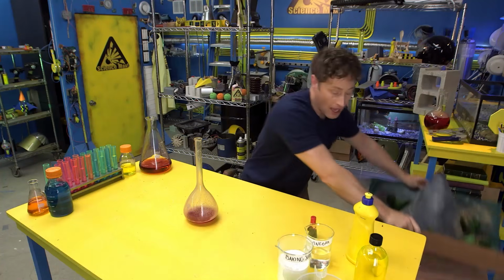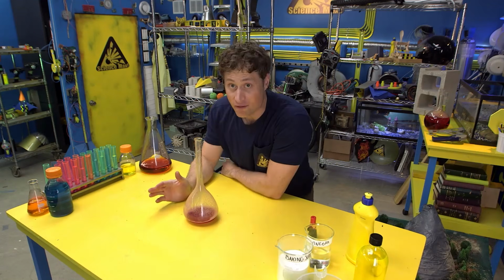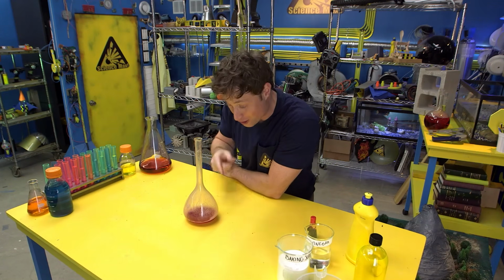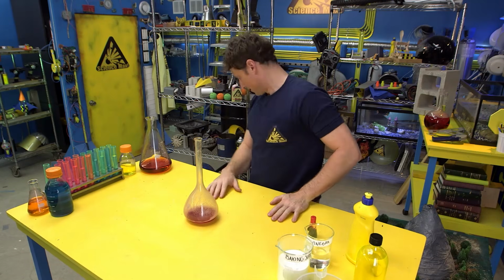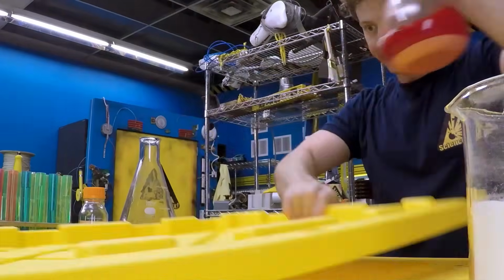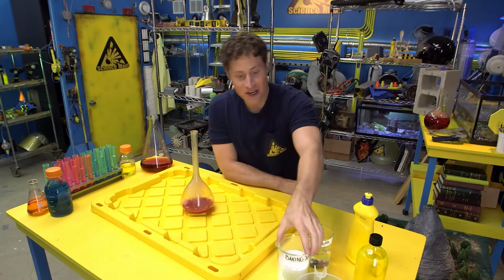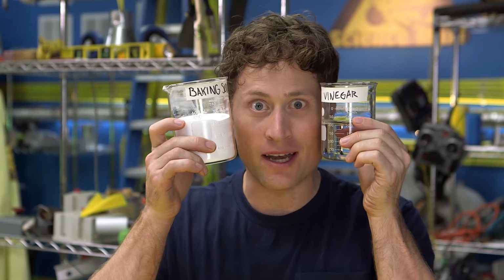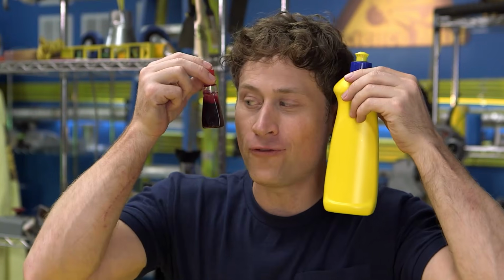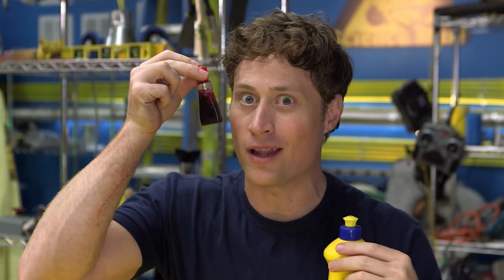It's chemistry. Now, this experiment is totally safe, but I do recommend you get an adult's permission before you do it because it's very messy. First, you're gonna want baking soda and vinegar. These are your two main ingredients, but you'll also want dish soap and red food coloring if you want it to look a little bit more like lava.